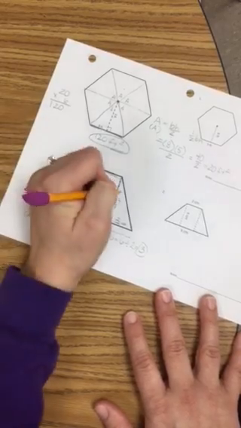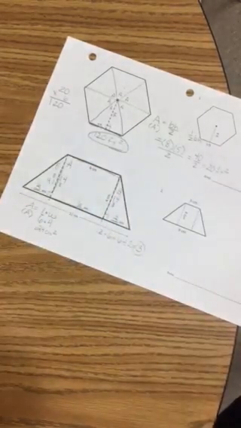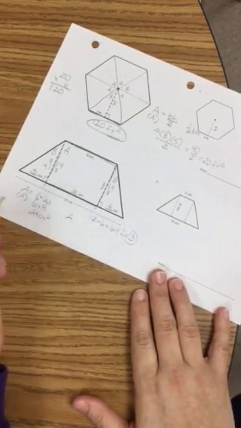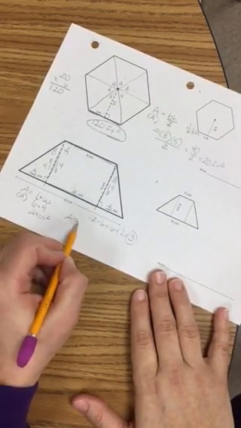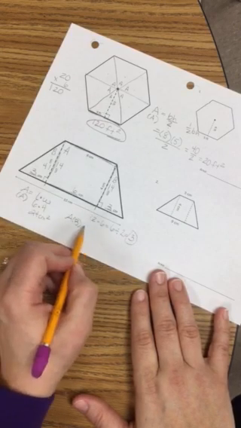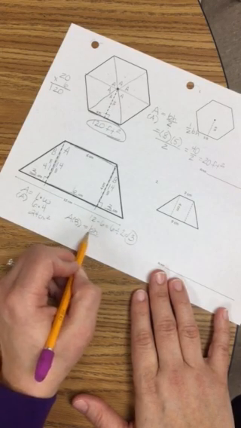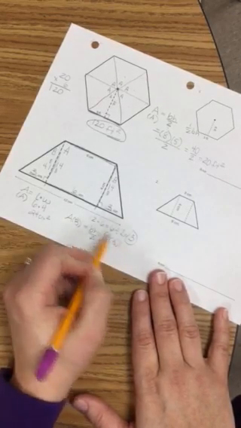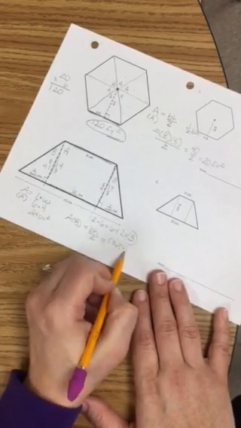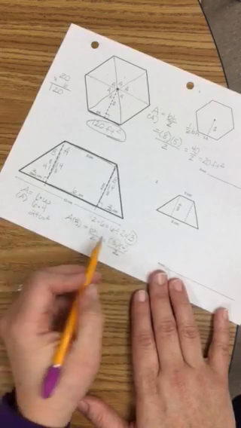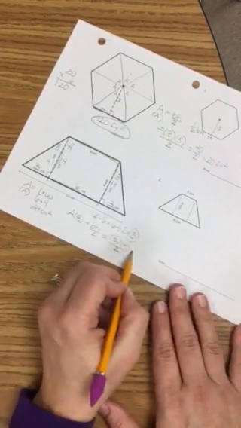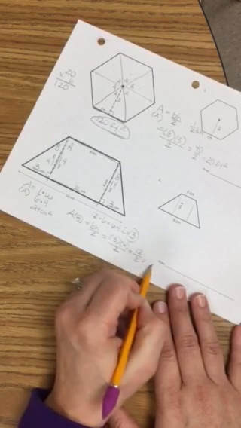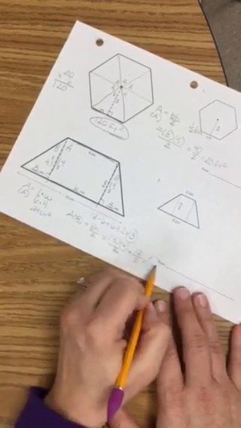I'm going to label them B and B. If they were different triangles, I would label them B and C, because then I'd have to find the area of B and C. But I just have to do B. My formula is base times height divided by 2. My base is 3. My height is 4. Base times height, multiply this together, you get 12, divided by 2, so that gives us 6 centimeters squared.